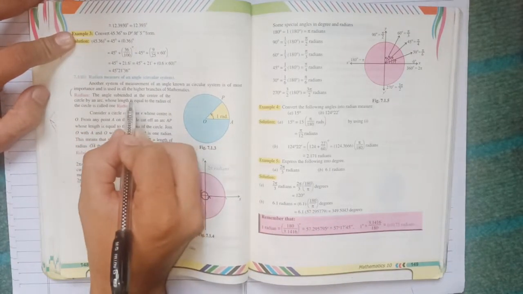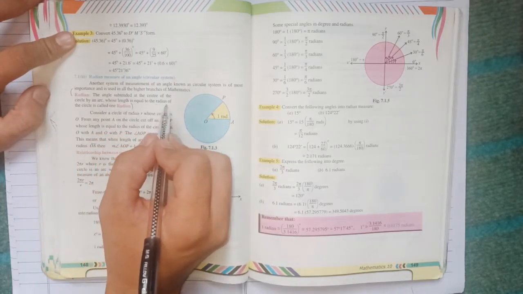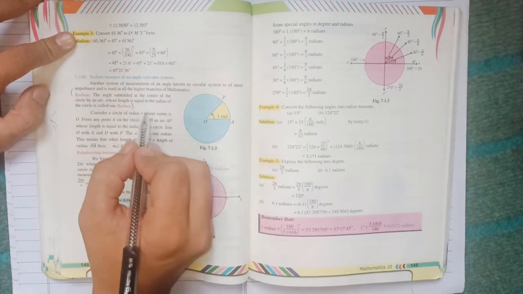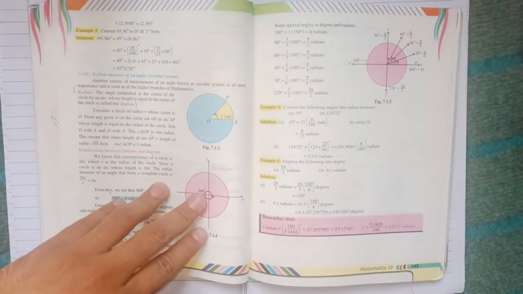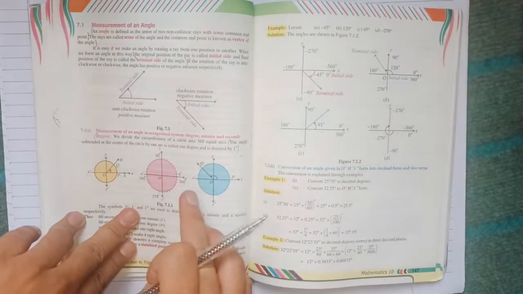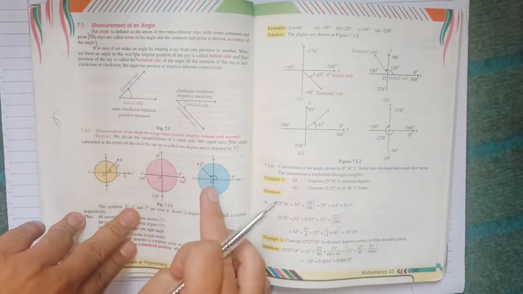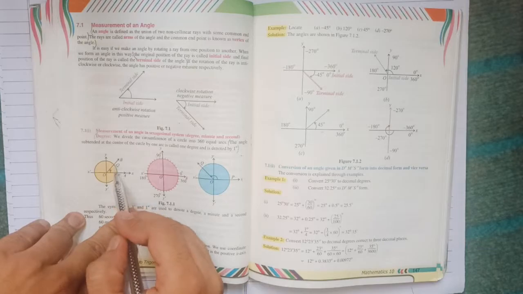The angle subtended at the center of the circle by an arc whose length is equal to the radius of the circle is called 1 radian. The only difference between degree and radian is that in the degree, the angle subtended at the center of the circle by an arc is called 1 degree.